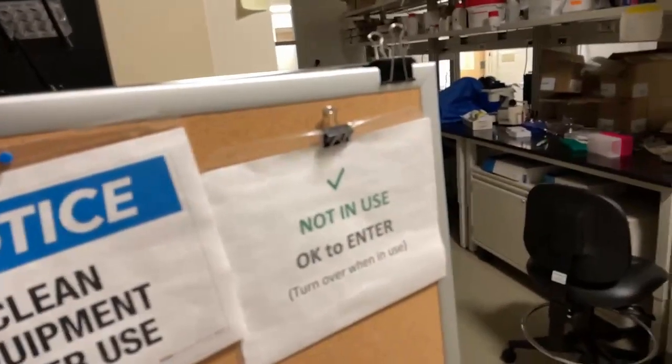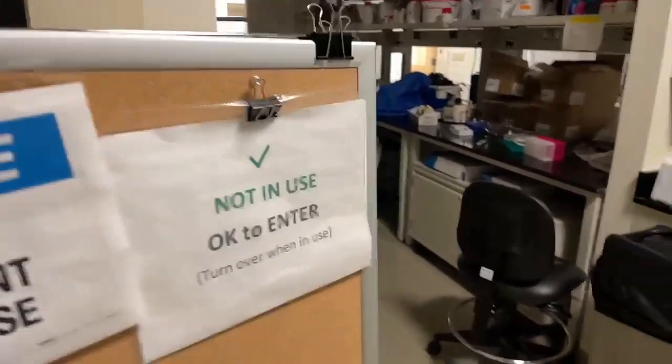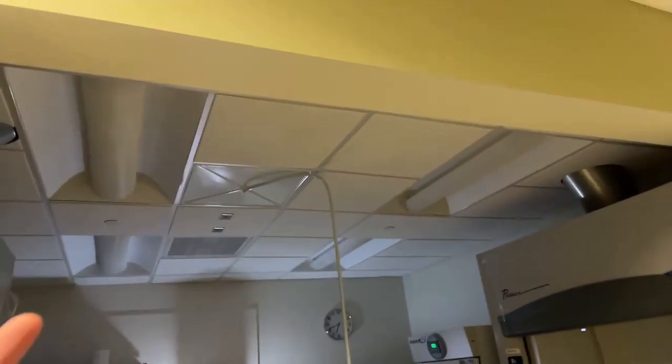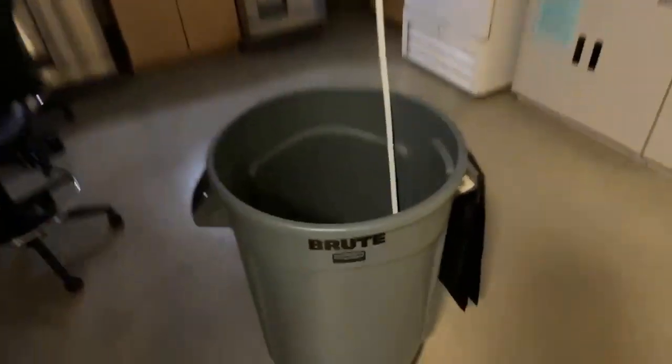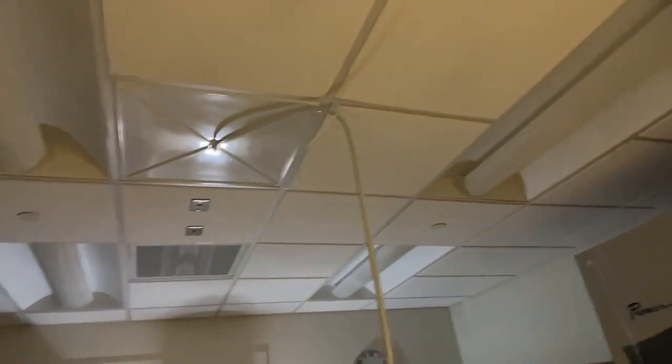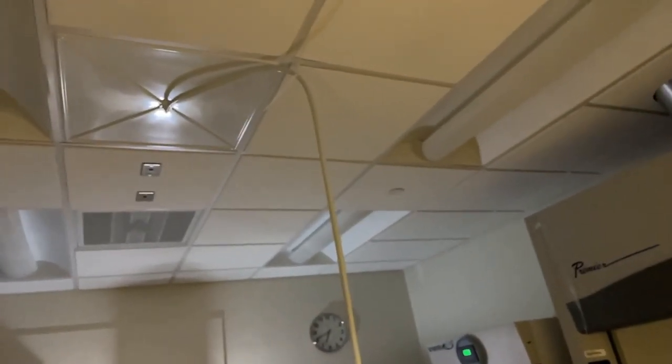Micropipettes. It's okay to enter. I don't know where this sign normally was. I don't know what this is. This has been like a random drain on the ceiling into this garbage can ever since I got here, but it doesn't actually drain. It's just here for some reason.